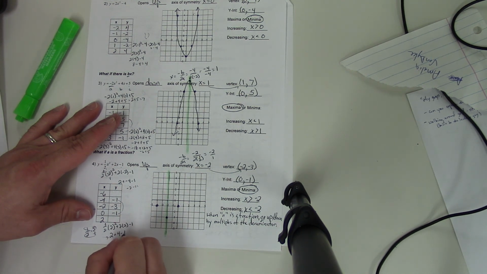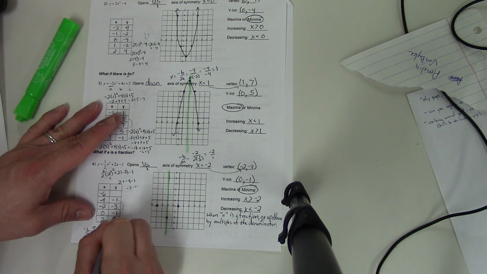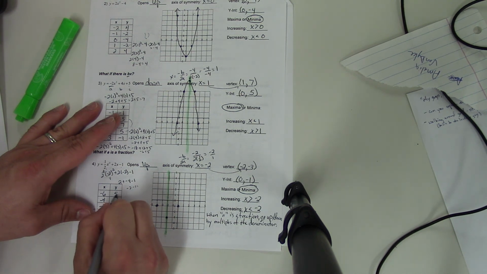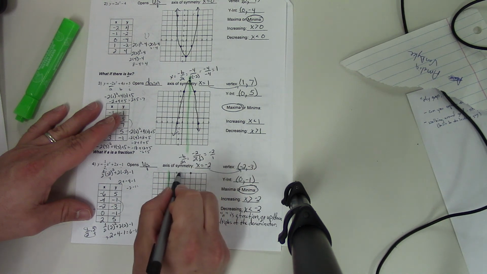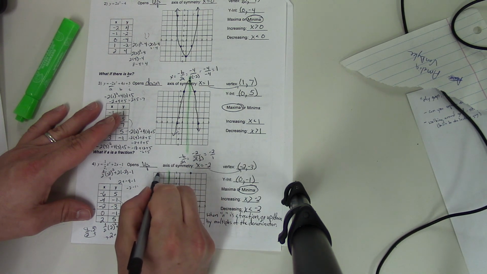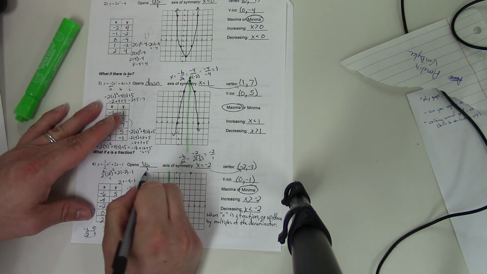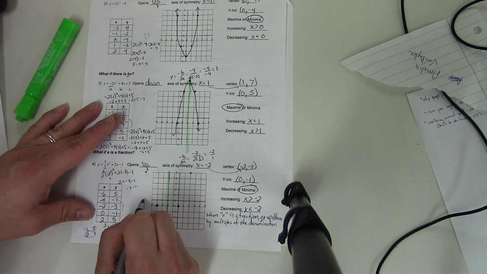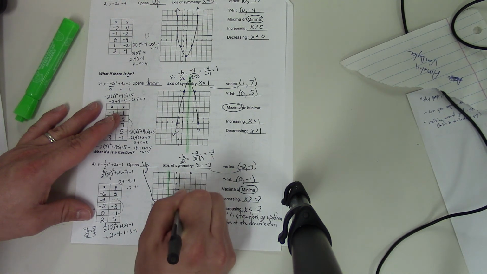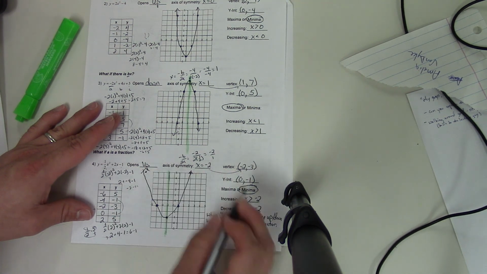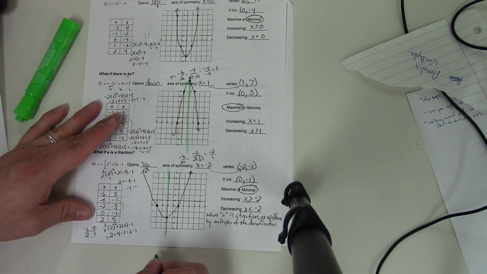Plus 4 minus 1, 6 minus 1 is 5. And if that's 5, well, that better be 5, but let's go check. 2, 5, right here. It's 1, 2, 3, 4 away. 1, 2, 3, 4 away would put me right here, which is -6, 5. Connect my dots. It's not as perfect as I'd like it to be, but it is what it is.